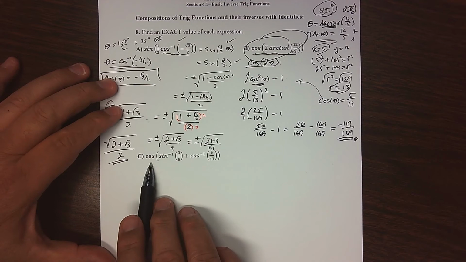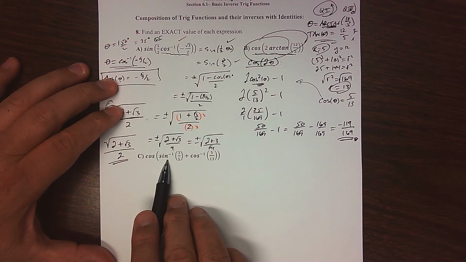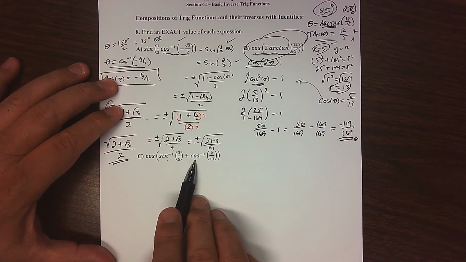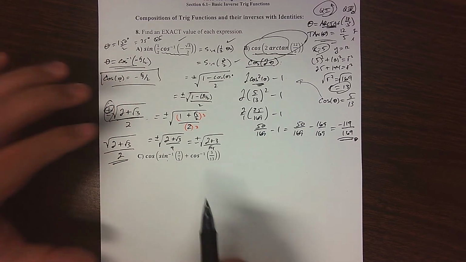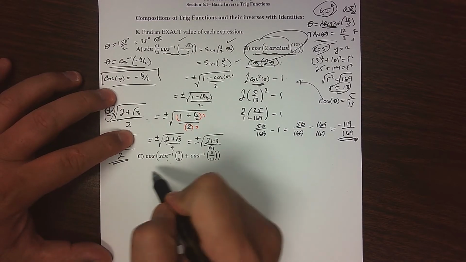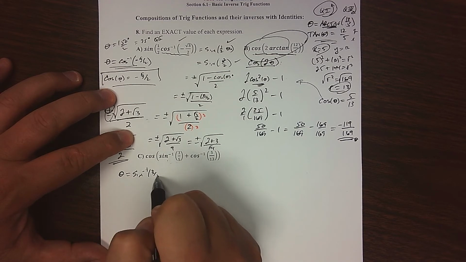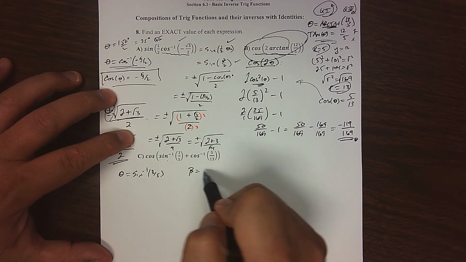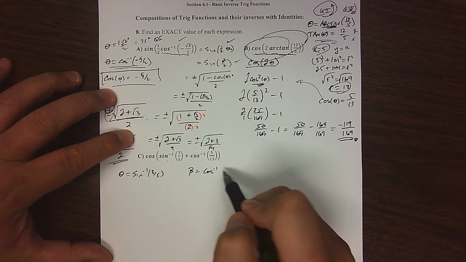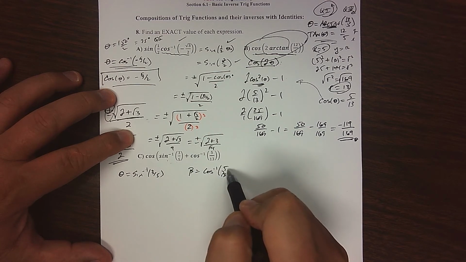Last but not least, we have the cosine of the inverse sine of 3/5 plus the inverse cosine of 5/13. So again, we have to remember these represent angles. Let's say theta is the sine inverse of 3/5, and let's say that beta is the cosine inverse of 5/13.